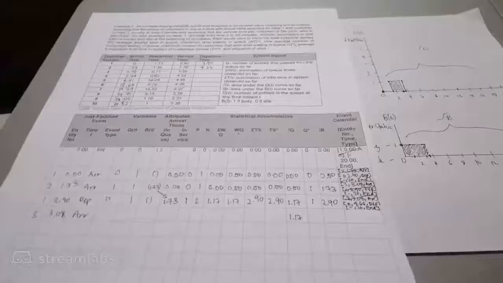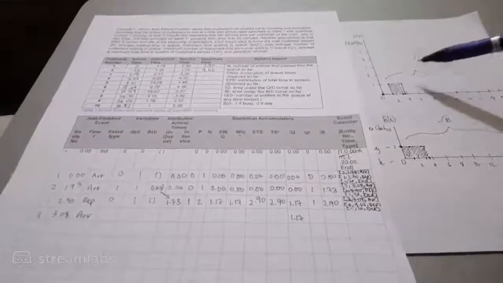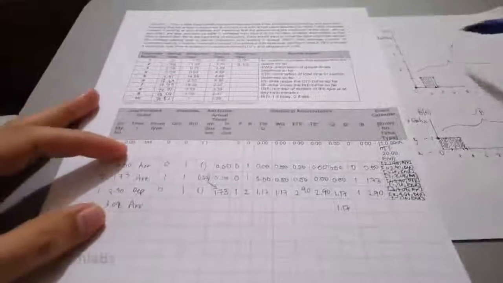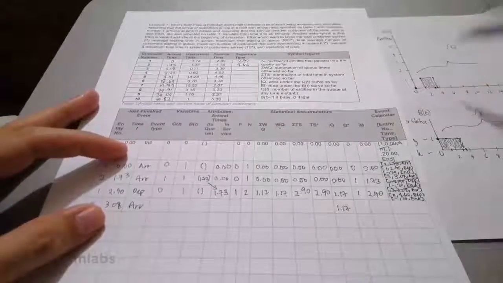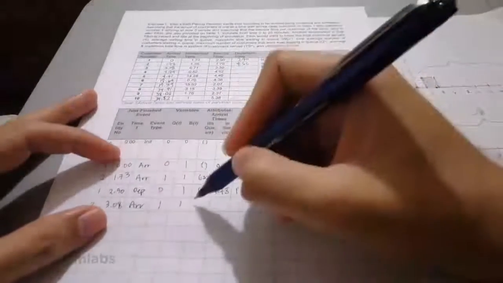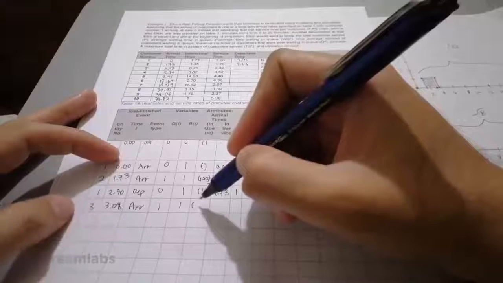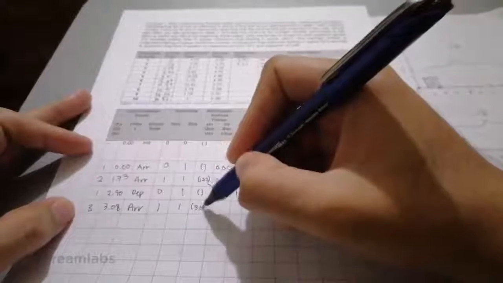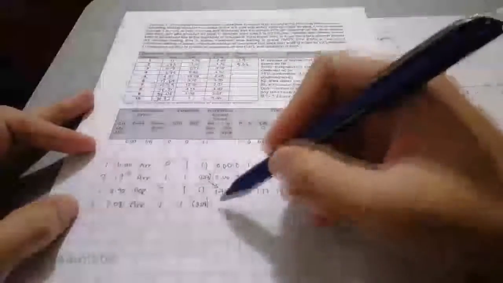Okay. Based from the values of these graphs, pwede natin ma-deduce yung values ng ating variables. So, si QT ay 1 ulit. Si BT ay 1 pa rin. So, ilalagay natin ang arrival time ni customer number 3 sa loob ng parenthesis, which is 3.08. Yan. At 1.73 pa rin ito.